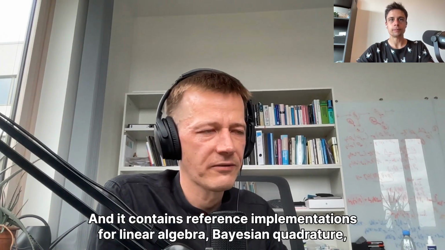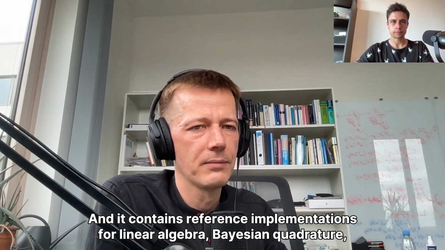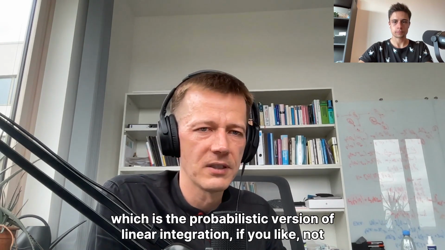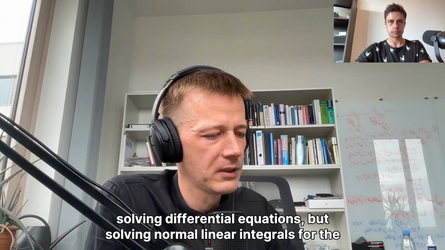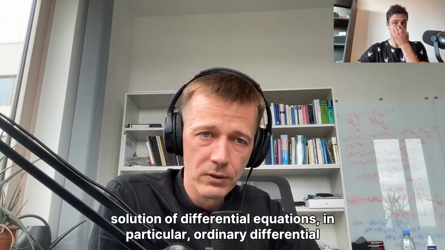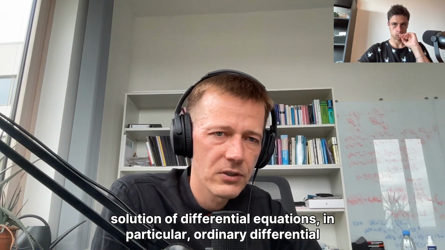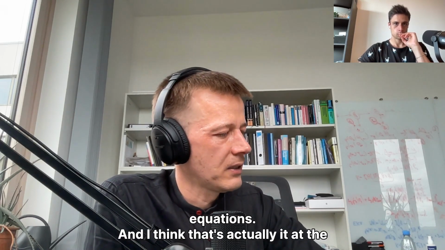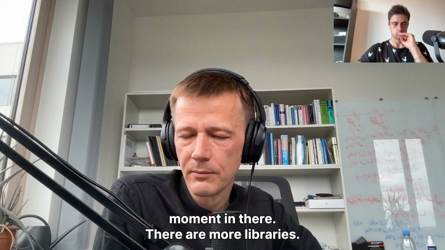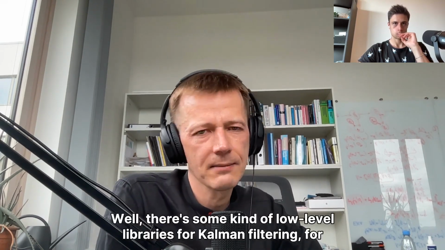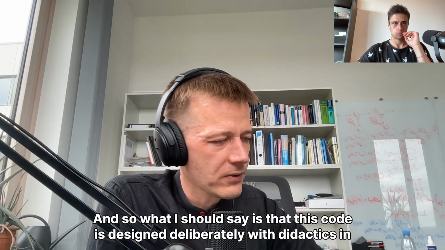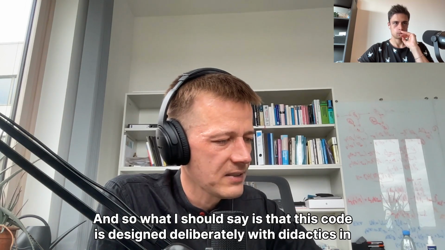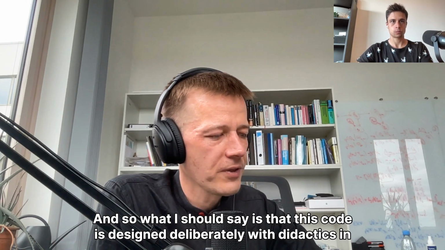And it contains reference implementations for linear algebra, Bayesian quadrature, which is the probabilistic version of linear integration, if you like, not solving differential equations, but solving normal linear integrals, for the solution of differential equations, in particular ordinary differential equations. And I think that's actually it at the moment in there. There are more libraries. There's some kind of low-level libraries for Kalman filtering, for example, and Gaussian process regression, and so on.